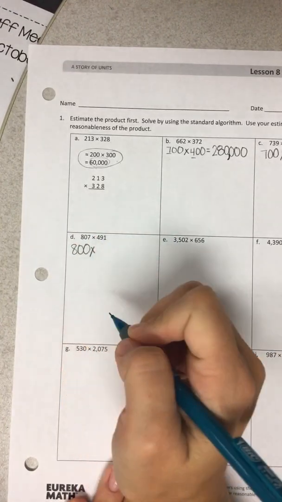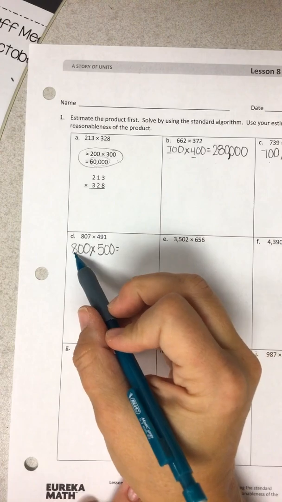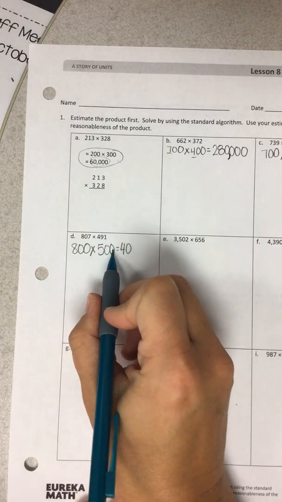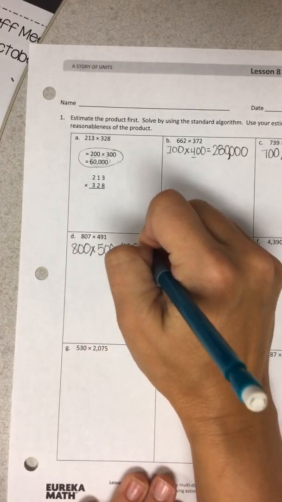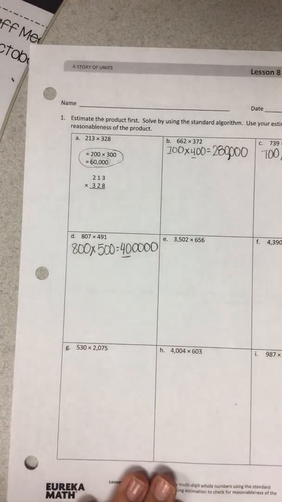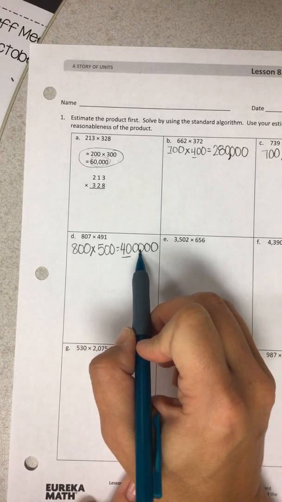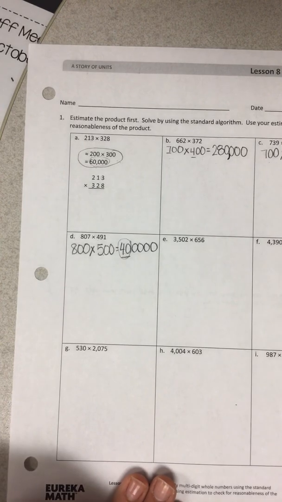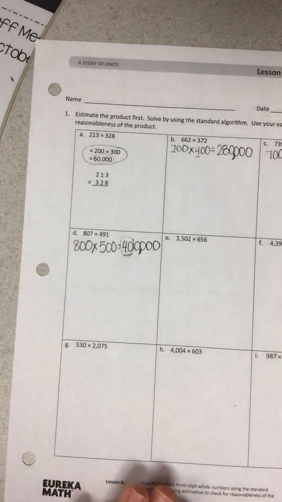Okay. 807, I'm going to round that down to 800. 491, I'm going to round that one to 500. This one is where you've got that tricky part: 8 times 5 is 40, and I've got to add 1, 2, 3, 4 zeros after my 40. I'm not going to have 4 zeros altogether. If I don't add them, the answer's not going to be right, because 100 times 100 is going to be 10,000. So I'm going to put my comma in here, so that answer must be close to 400,000.